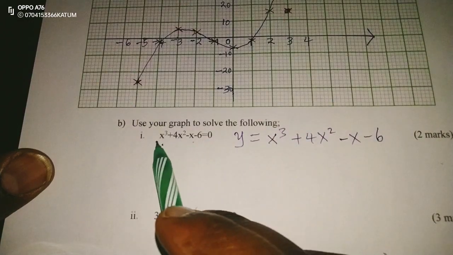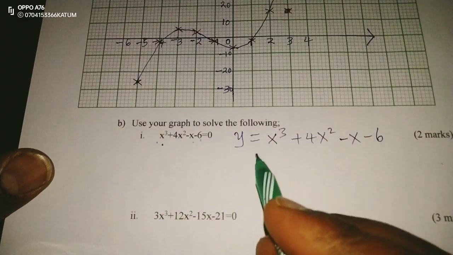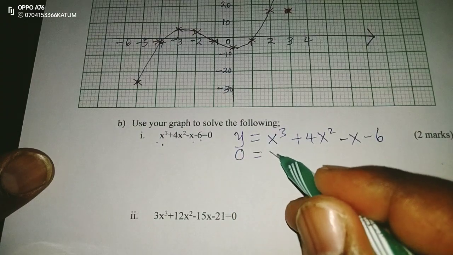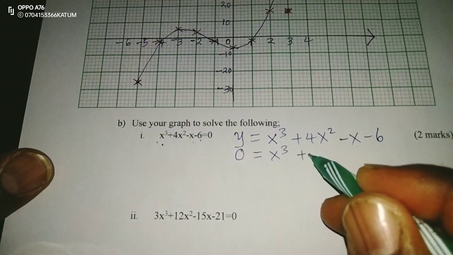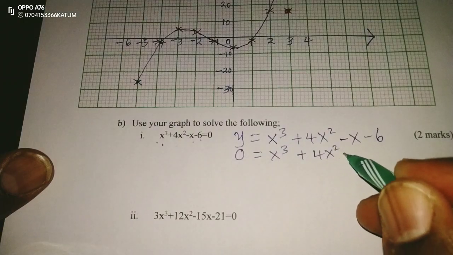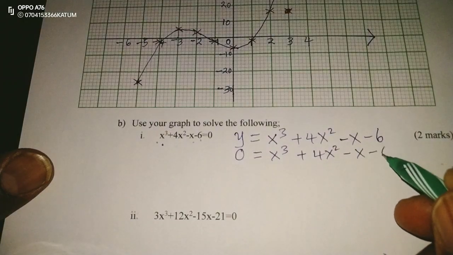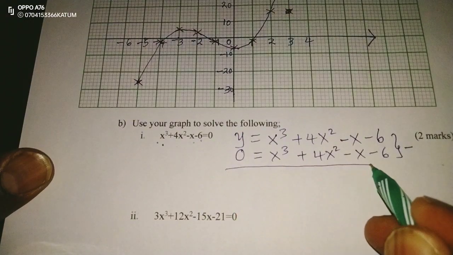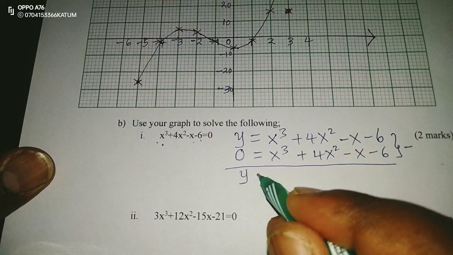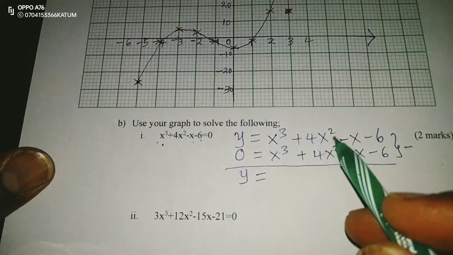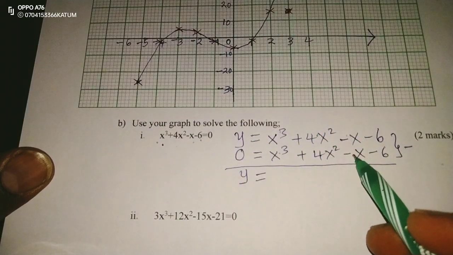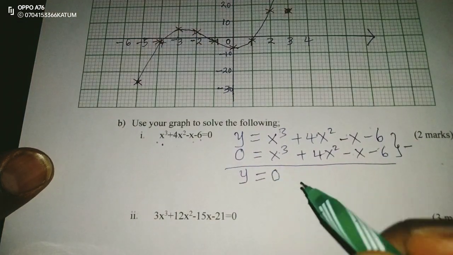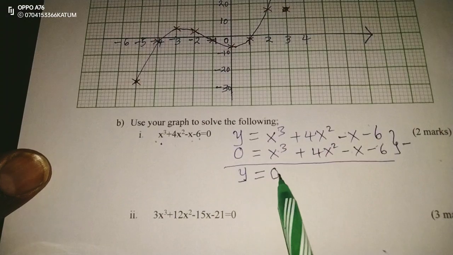Now we arrange this equation with corresponding terms such that 0 comes to this point. Then we begin with x power 3, 4x squared minus x minus 6. Now we subtract downwards. We're going to have y equals, this one cancels, this one cancels, this one cancels, this one cancels, and when you subtract the two, it's y equals 0.